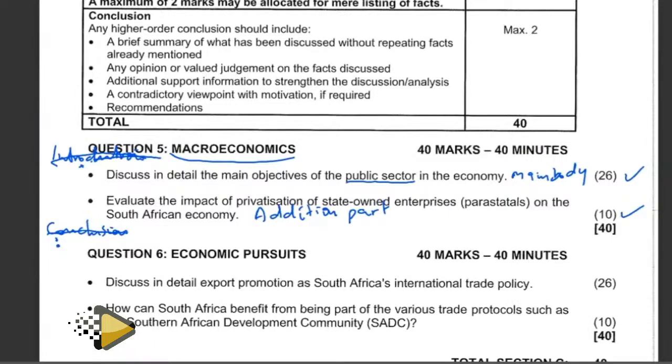So now, moving on to the body, we are going to have the main body, and then we are also going to have the additional part. For the main body, we are going to have those concepts that form the objectives of the public sector.